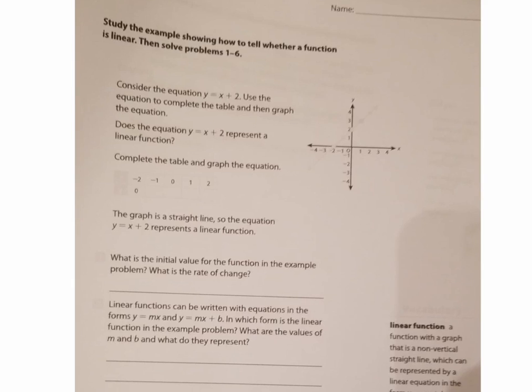Next, it says, study examples showing how to tell whether a function is linear. Then solve problems 1 through 6. Alright, so it says consider the equation y equals x plus 2. Use the equation to complete the table. And then graph the equation. Does the equation y equals x plus 2 represent a linear function?